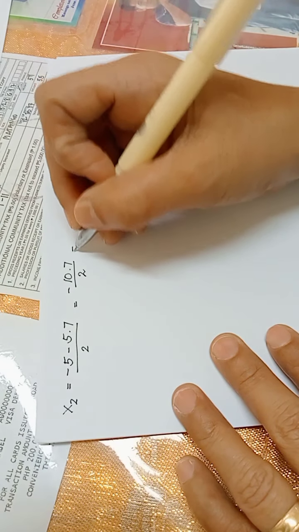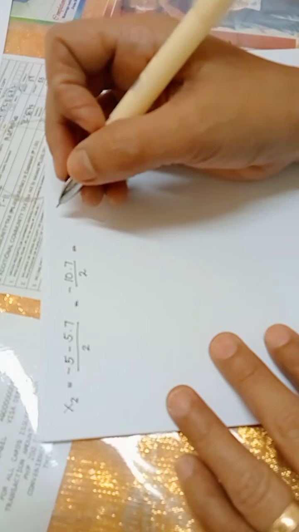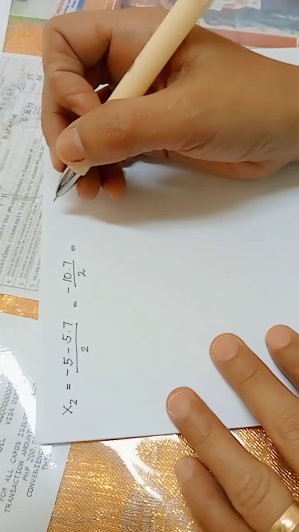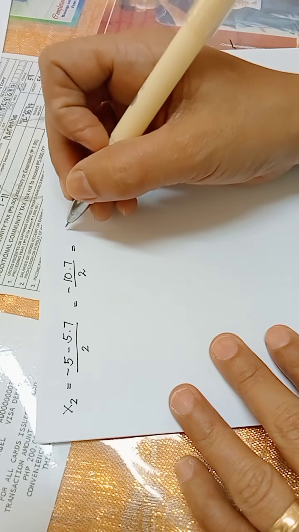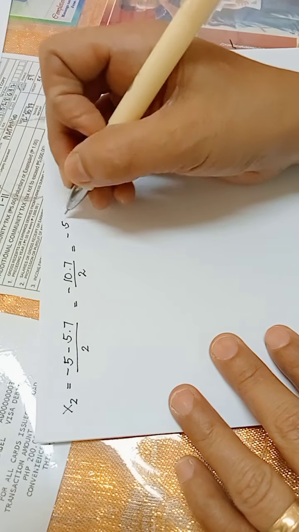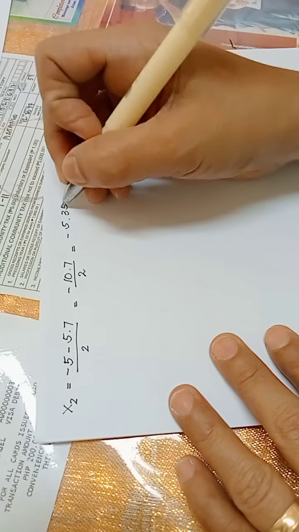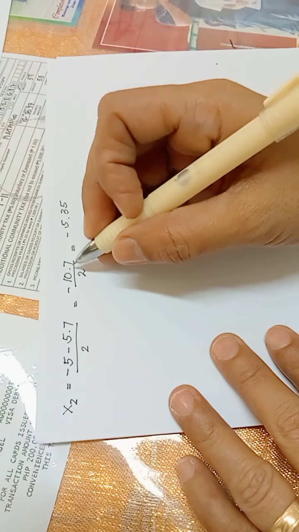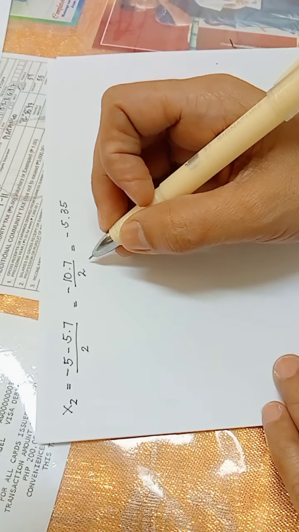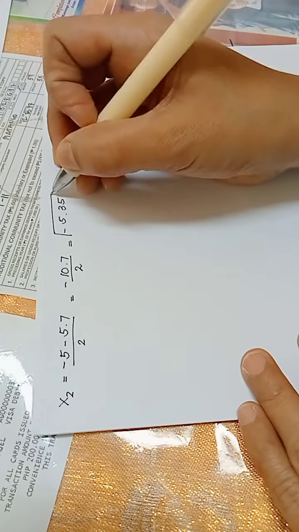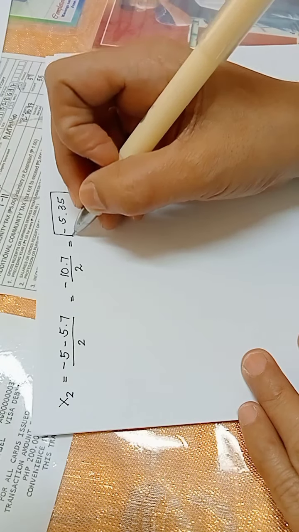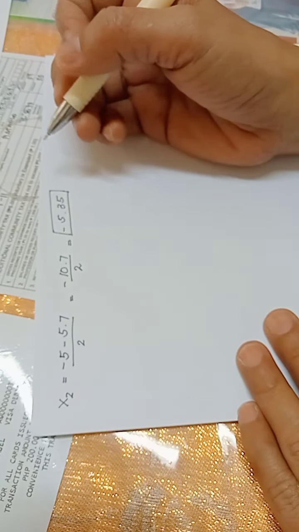To simplify, dividing negative 10.7 by 2 is equal to negative 5.35. Now we have two values or solutions of our quadratic equation.